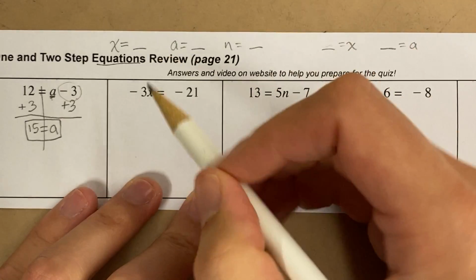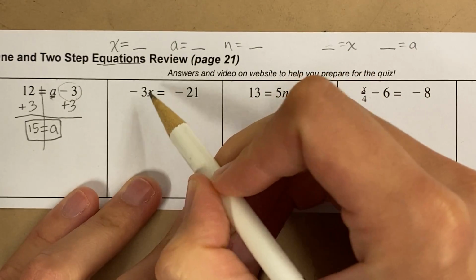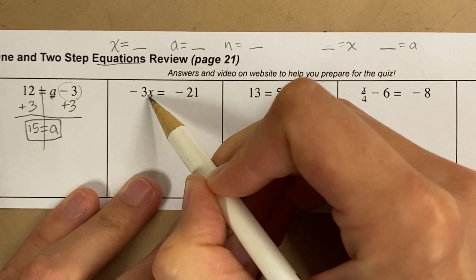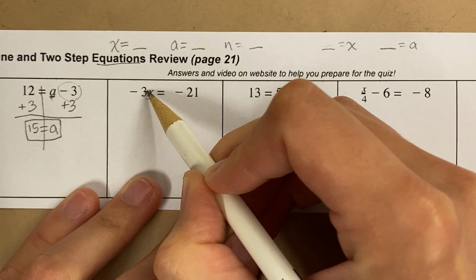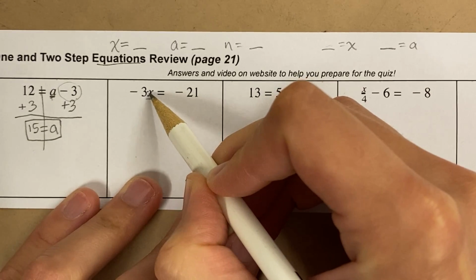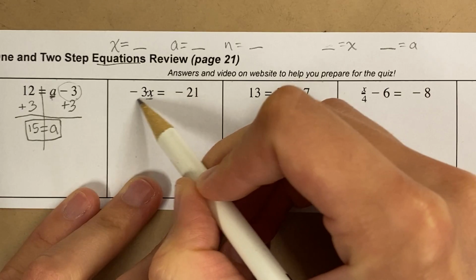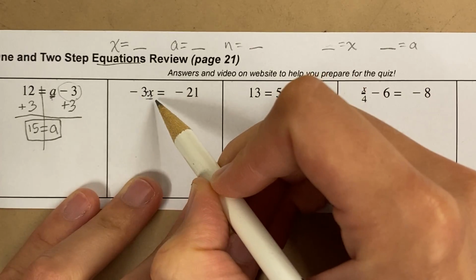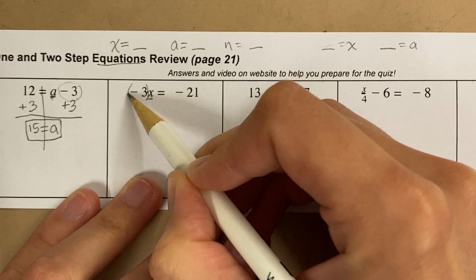Let's take a look here. This x is being multiplied by negative 3. I know because when there's a number next to a variable like that, that means multiplication. So this is multiplication, it's not subtraction. This x is being multiplied by negative 3.